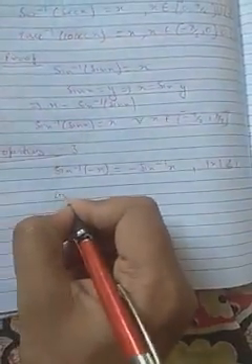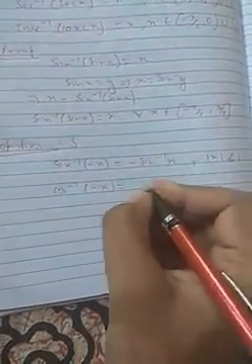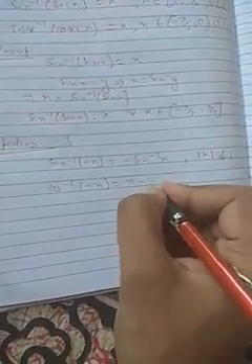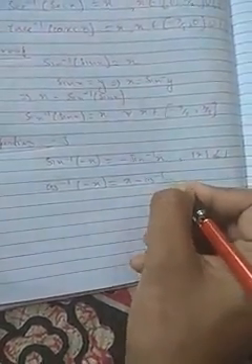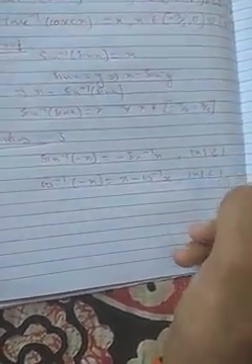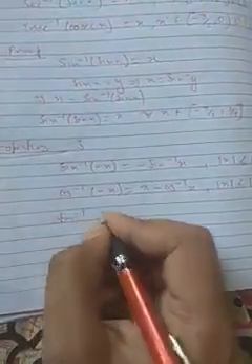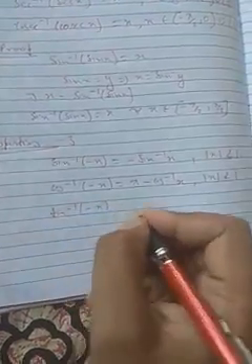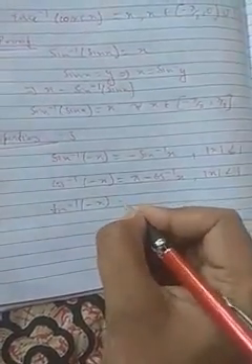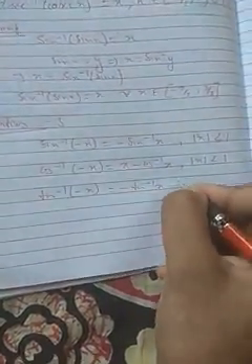Cos inverse minus x equals pi minus cos inverse x, for mod x less than or equal to 1. Third one, tan inverse minus x equals minus tan inverse x, for x an element of R.